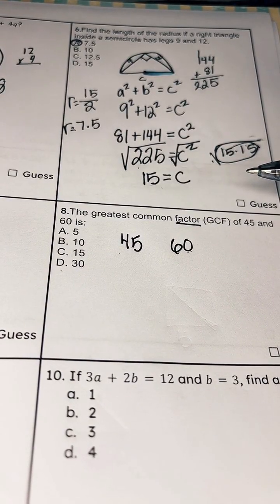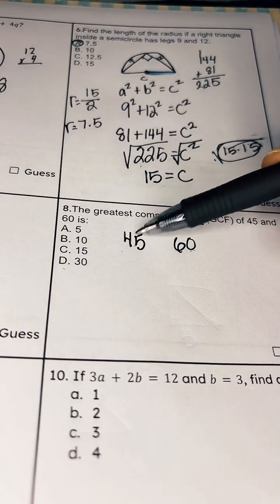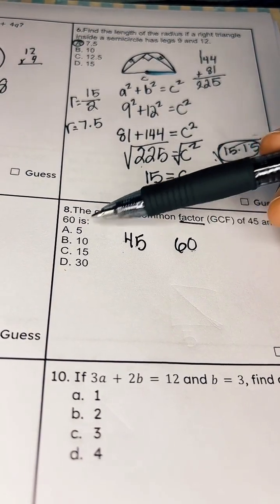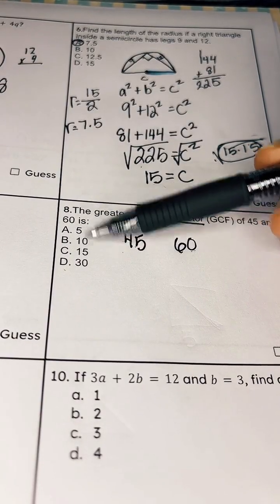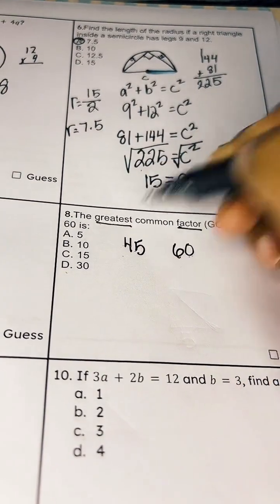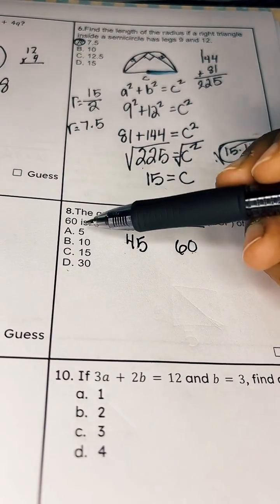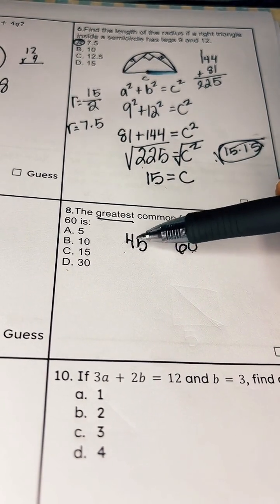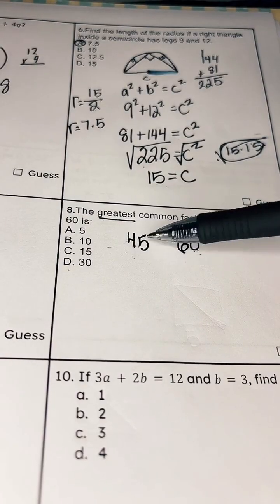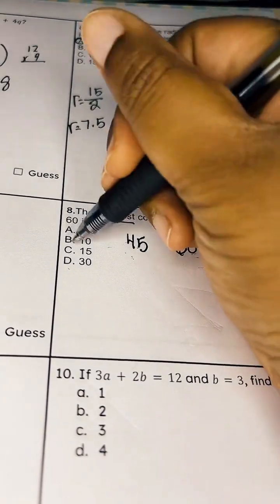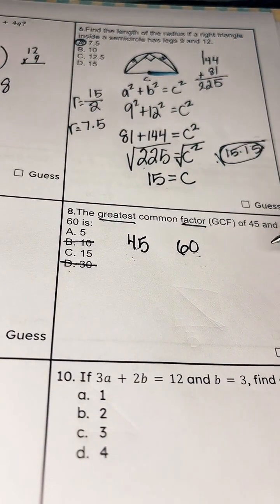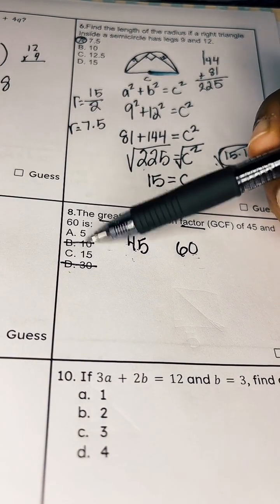What can multiply to get you 45? Now, the good thing here is we know one of these has to be the GCF, and we're looking for the greatest one. So if I say, okay, is 5 the greatest? No, because I can get something higher than 5 to go into both of these. 10 doesn't go into 45. So anything that ends in a 0 is out because it won't go into 45. So now I have a 50-50 chance here.